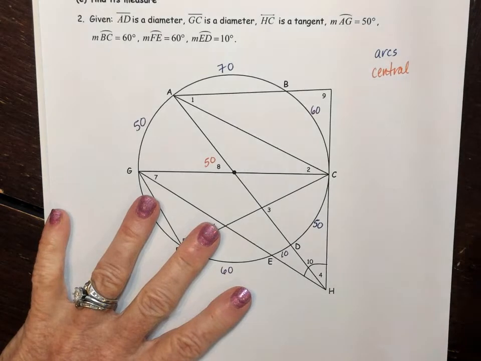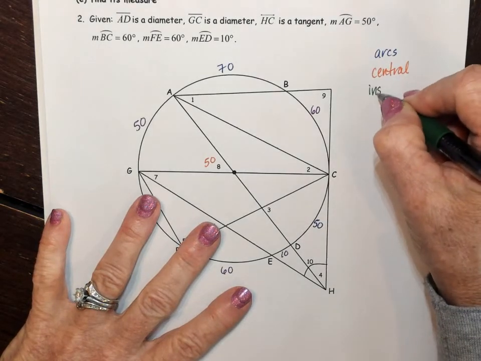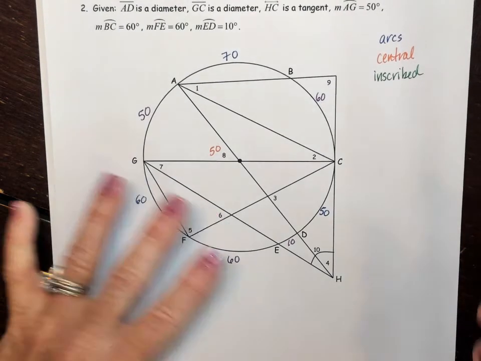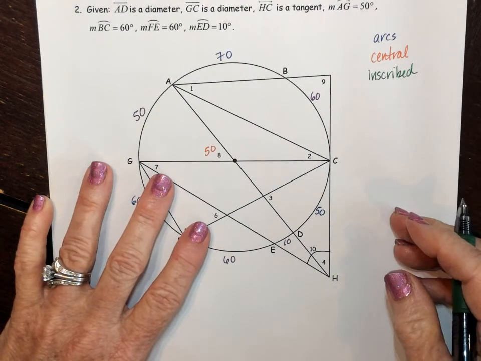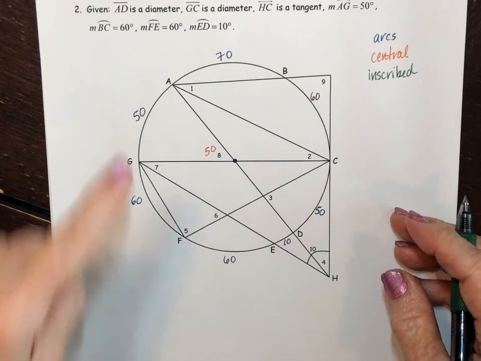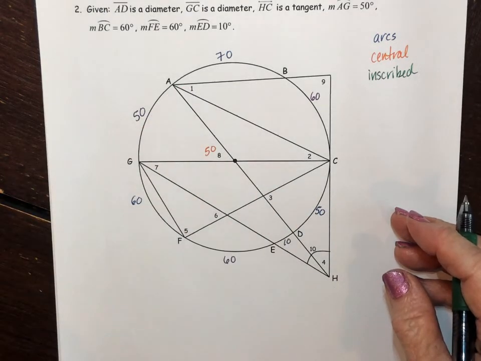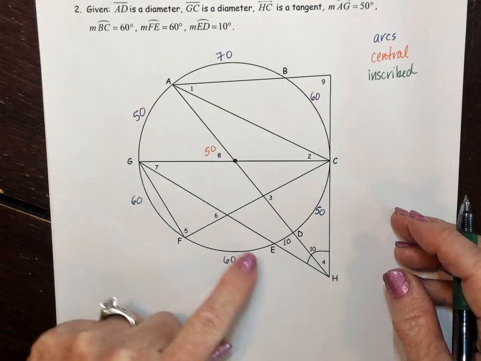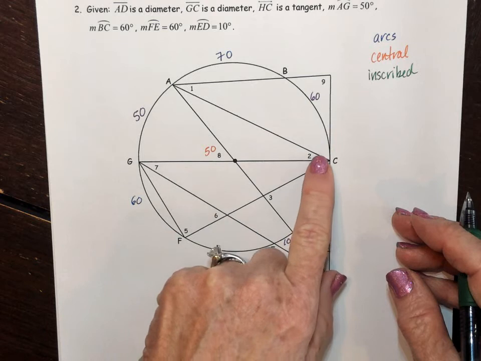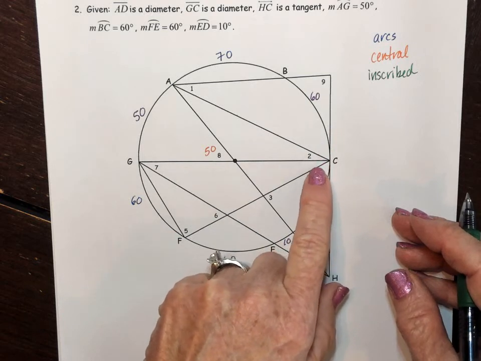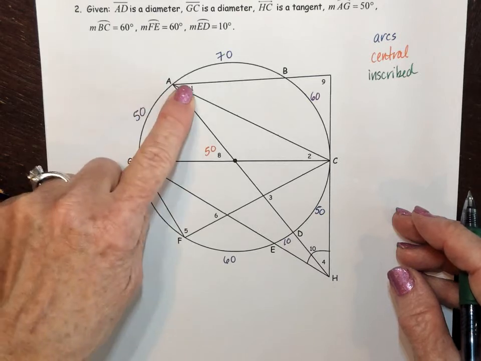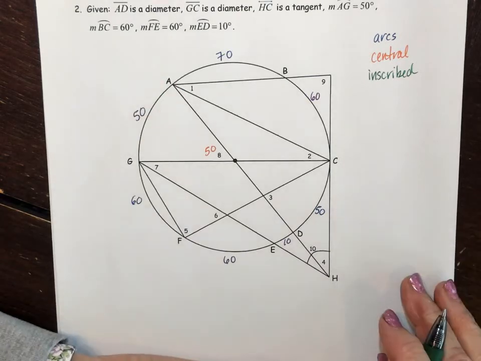Okay, next one, inscribed. So, vertex on the circle. I see a bunch of them: 1, 2, 5, 7. So kind of what I do is I look around the circle and I look for any angles that are numbered right here. So 2, this one's not numbered. 5, 7, and 1. All right, inscribed.